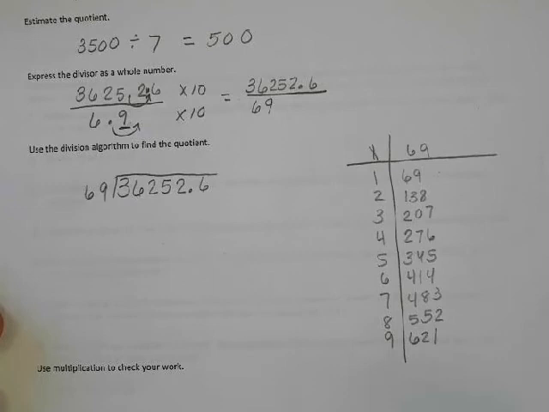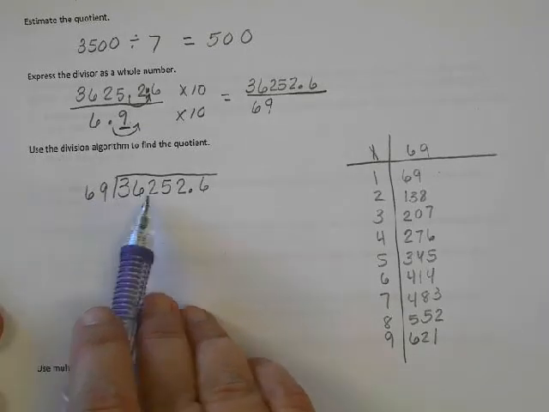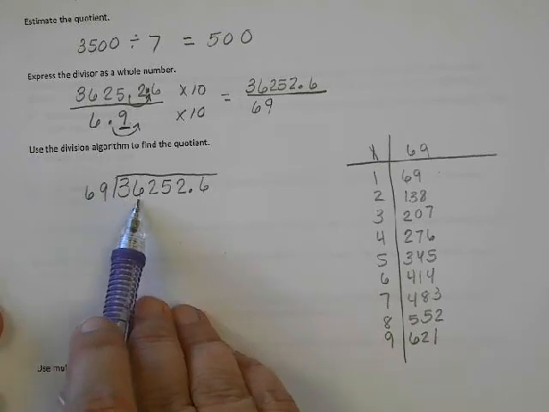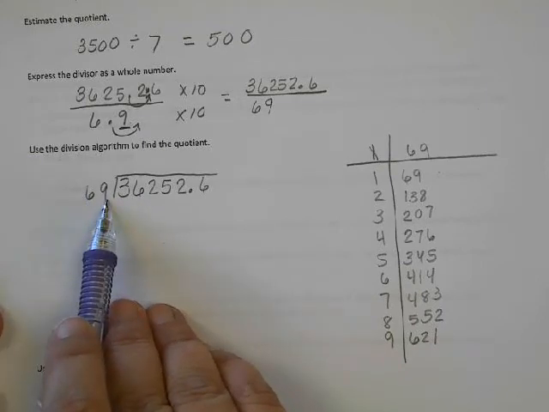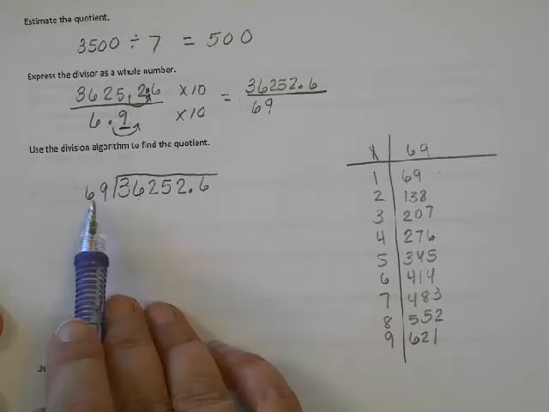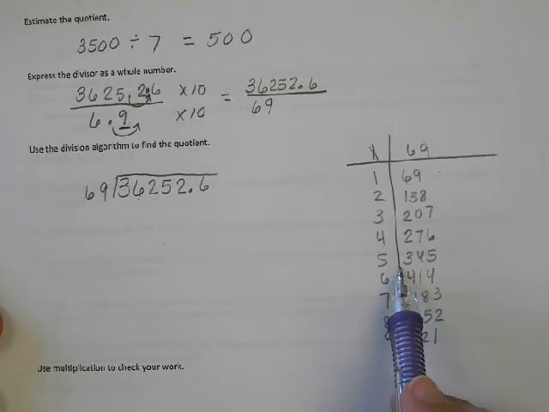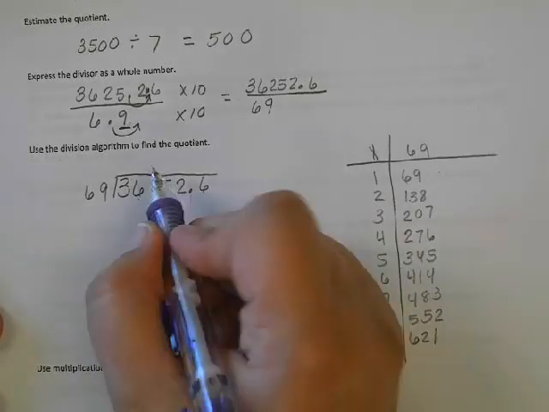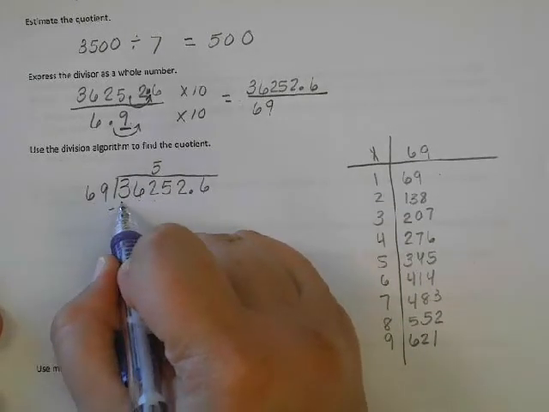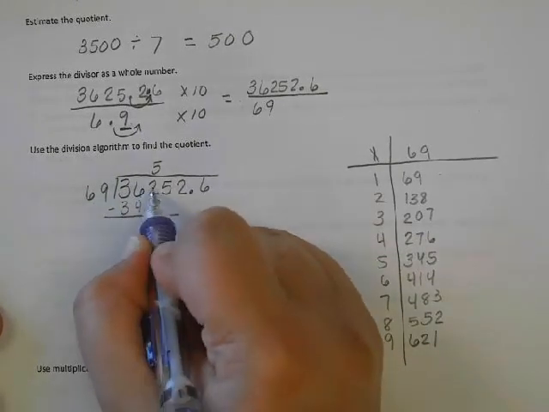So now I'm going to see how many 69s are in this number here. Just because there's 2 digits in my divisor, I look at the first 2 digits in my dividend, and I can see that they're smaller than my divisor, so that tells me I have to go over my 3rd digit. So I'm going to look for a number that's close to 362 without going over, and that number is 345, and its partner is 5. So I'm going to subtract 345 from 362.